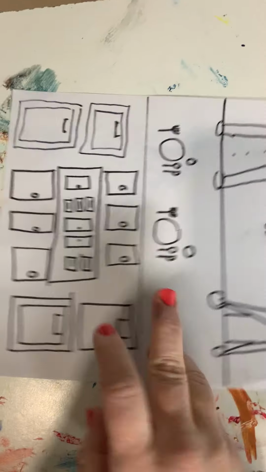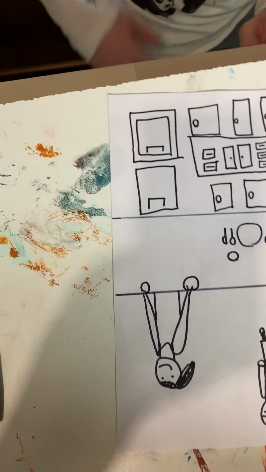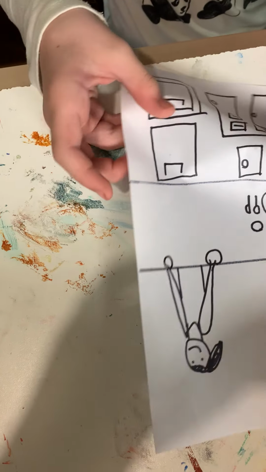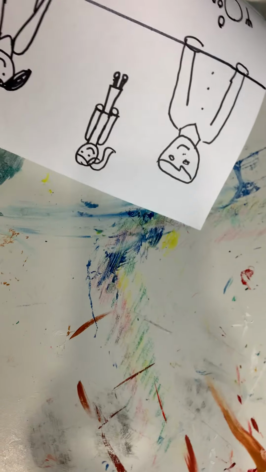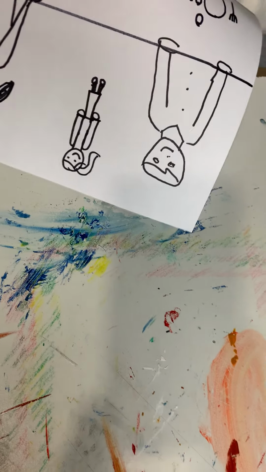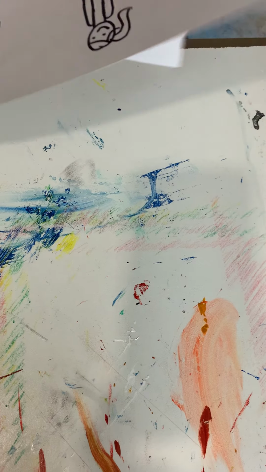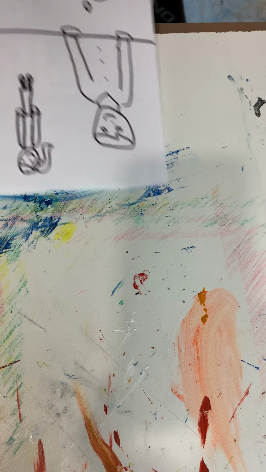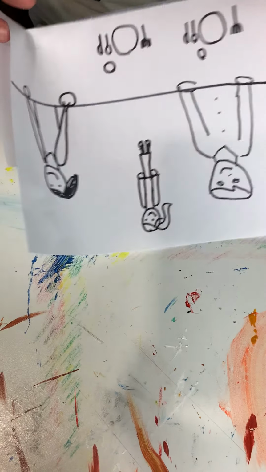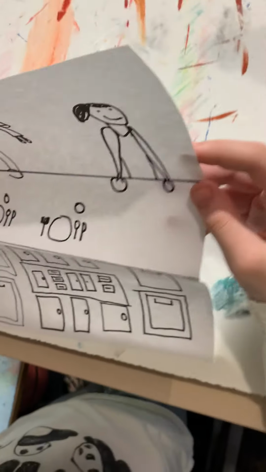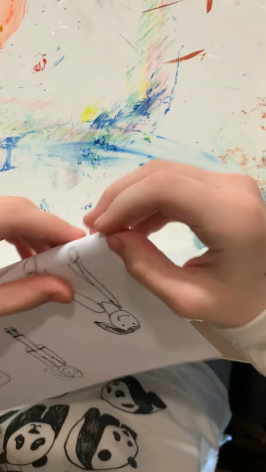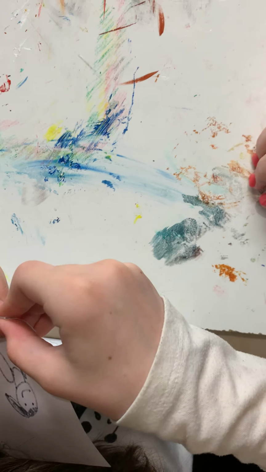So Brenna, I want you to take this. I want you to fold this line back this way, okay? Fold at your bottom line backward so the back sides of the paper come together. Okay, now unfold it. I want you to fold at the top line towards the front of your paper.